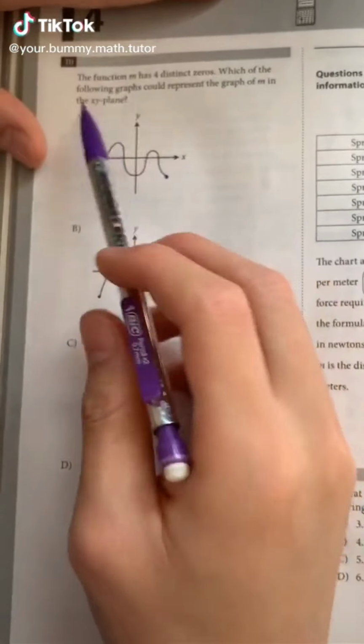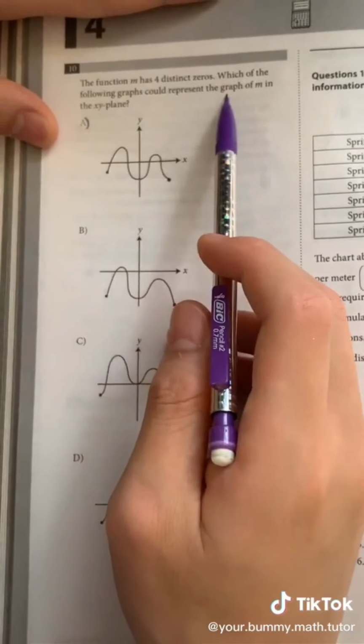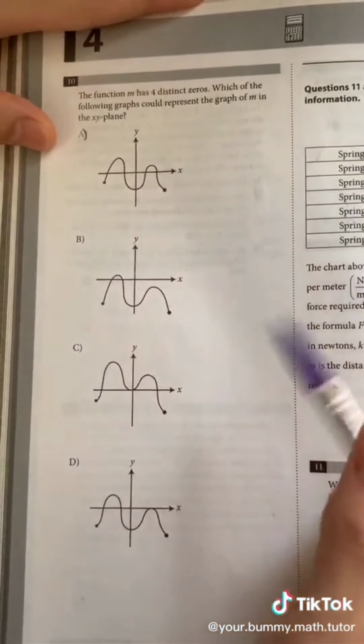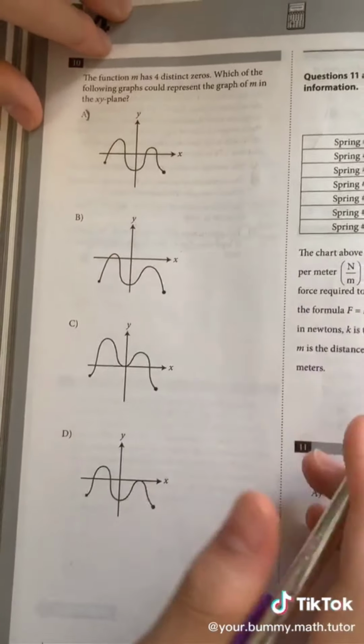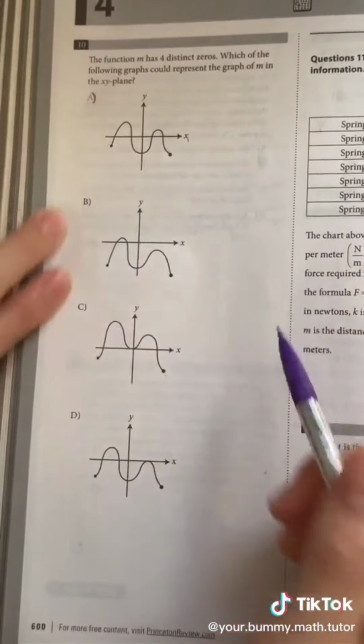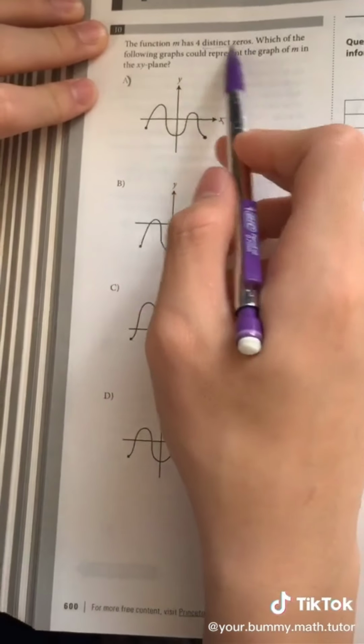All right, 10. The function m has 4 distinct zeros. Which of the following graphs could represent the graph of m in the xy plane? Well, 4 distinct zeros, which means the number of times it crosses the x-axis, right? So which one crosses the x-axis 4 different times, as said by distinct?